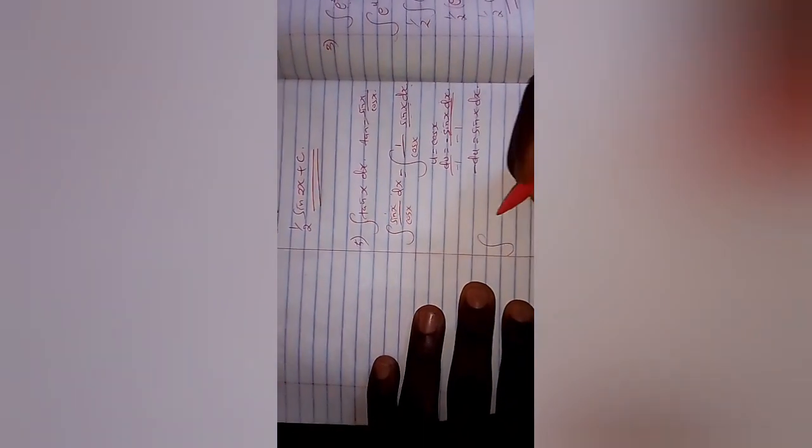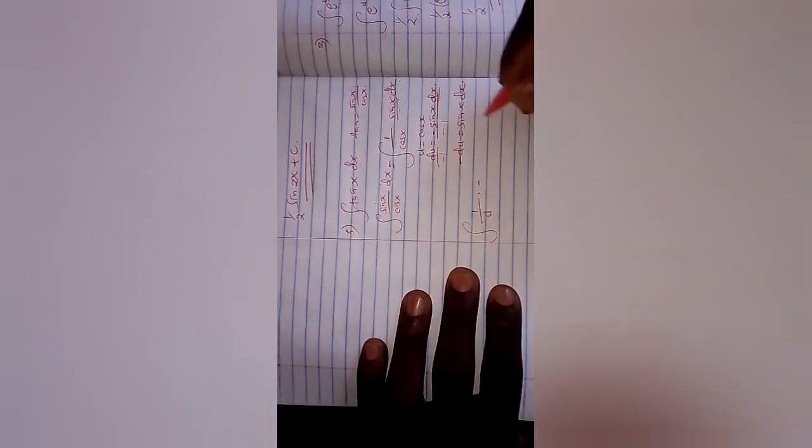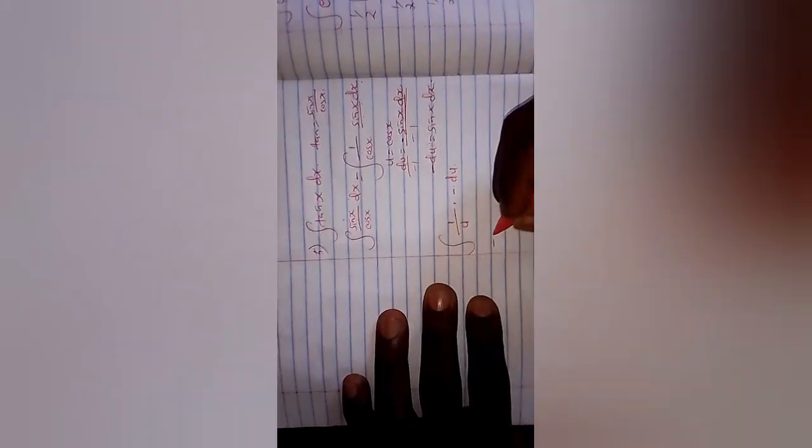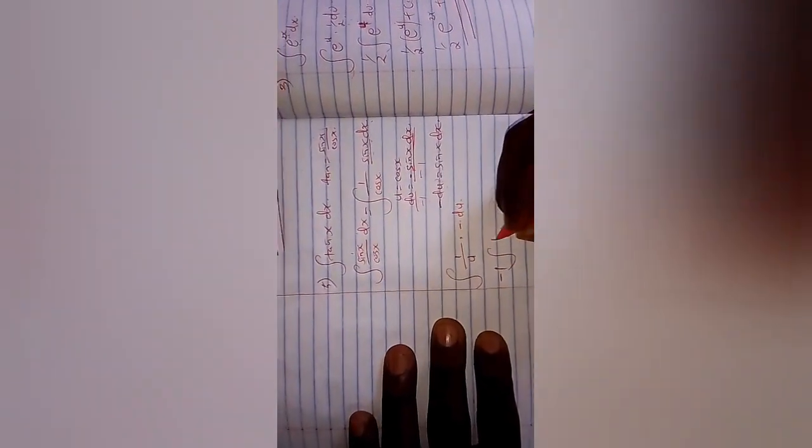Coming to replacing in the equation, I'll have the integration of 1 over cos x, which was u, so 1 over u multiplied by negative du, because our sine x dx is replaced by the negative du. And negative is a constant. Now I can take the negative outside, which will be -1 integration of 1 over u multiplied by du.